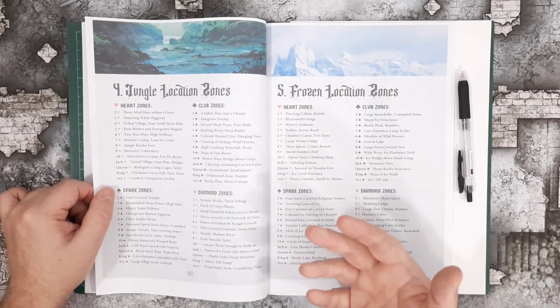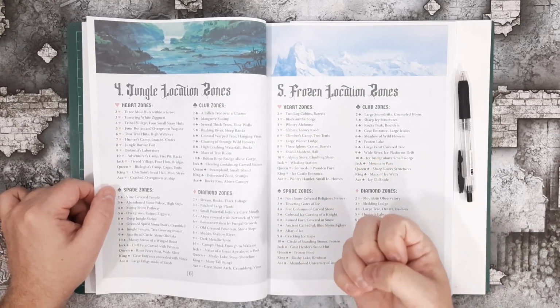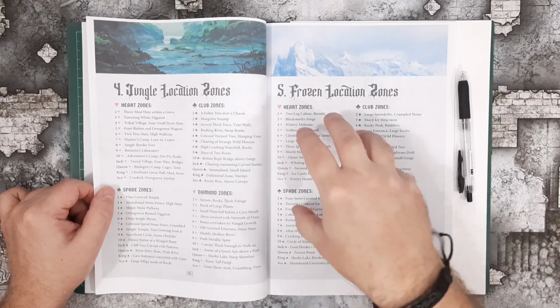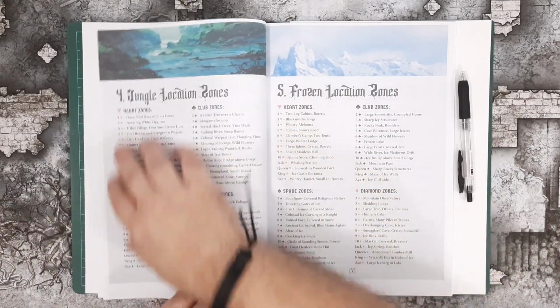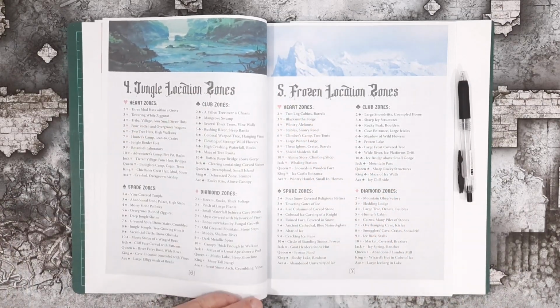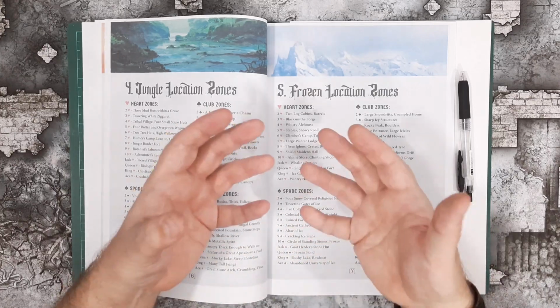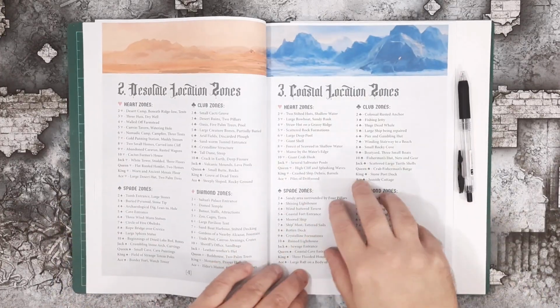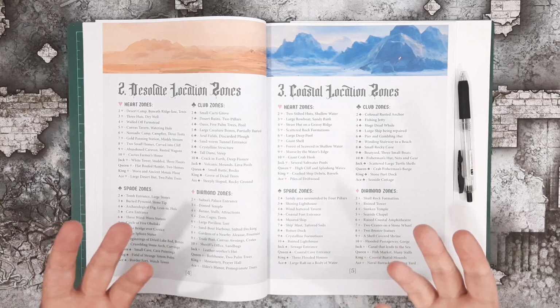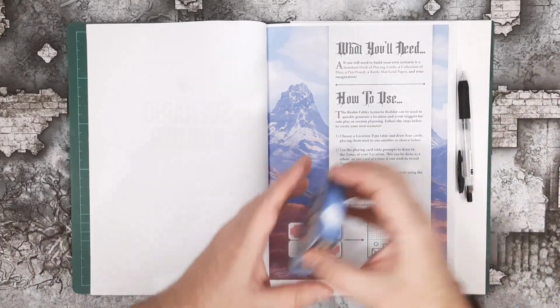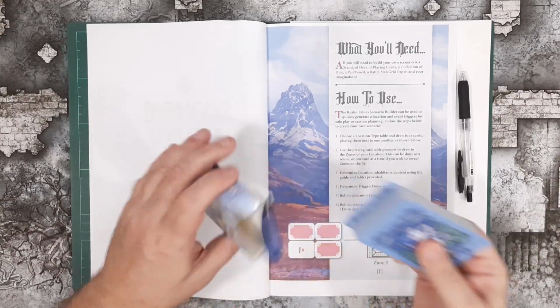So if, for example, let's say our scenario is going to be in the interior of this tropical island, then we would use the jungle location zone. If the scenario was going to be on the coast of the island, then we would use the coastal location zone. Easy peasy. What you do next is you take your deck of cards and you shuffle.